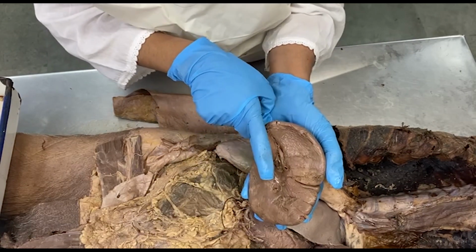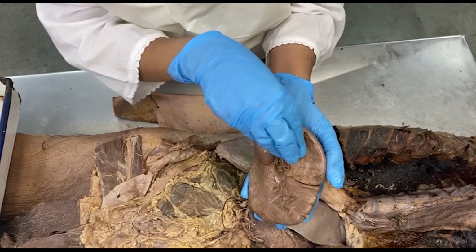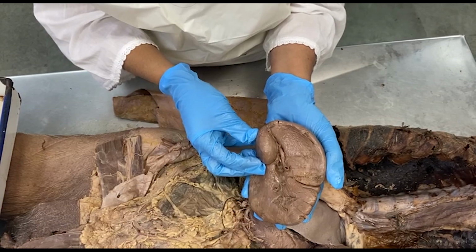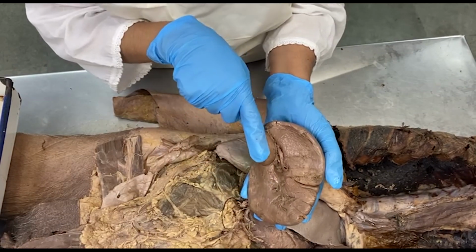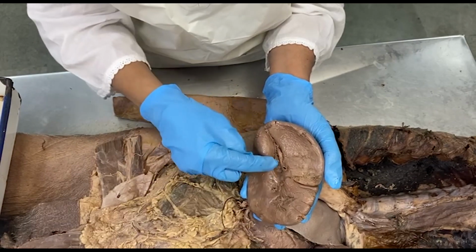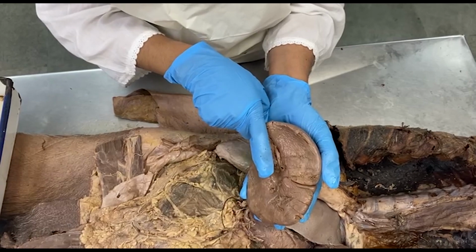This intermediate border is present only posterior to the hilum. It is produced because of the wedging of the spleen between the fundus of the stomach and the left kidney. So this border is not present in the entire length. It is just present posterior to the hilum of the spleen. So this is the intermediate border.